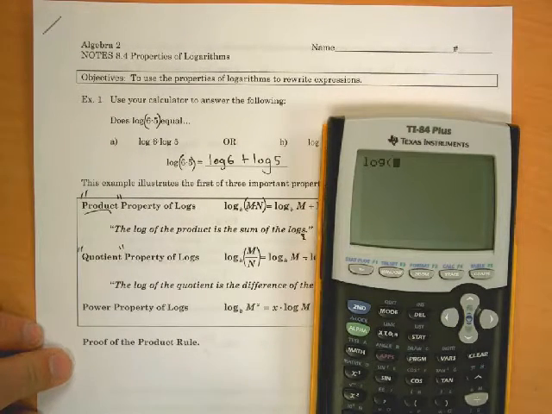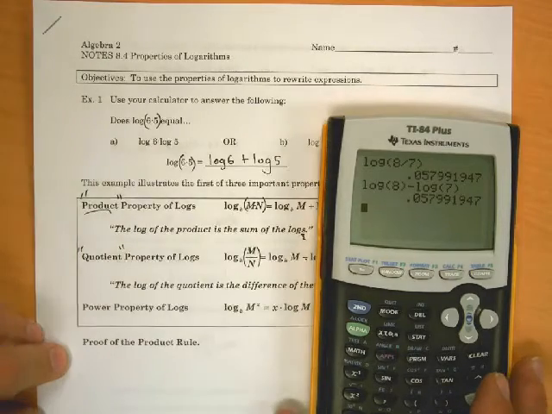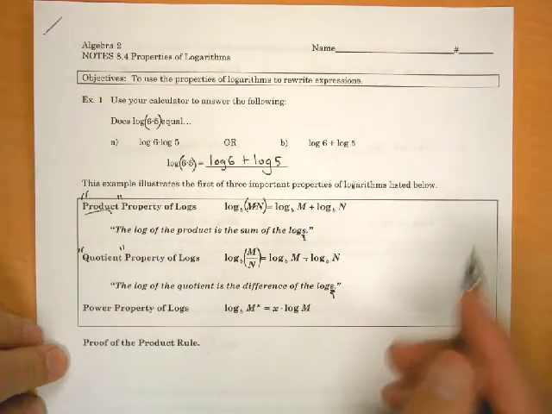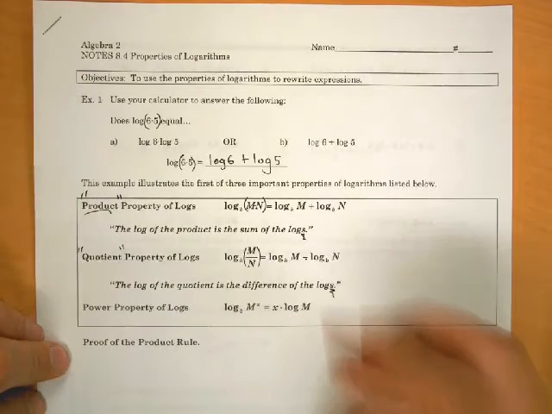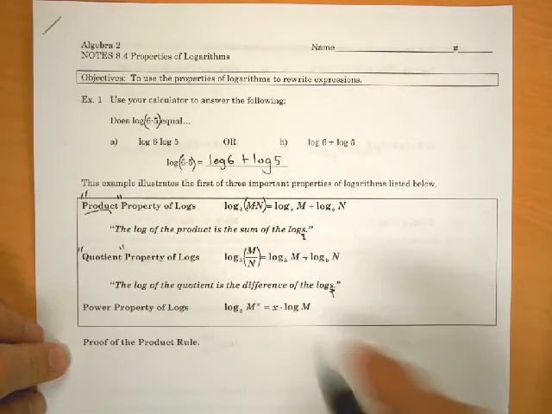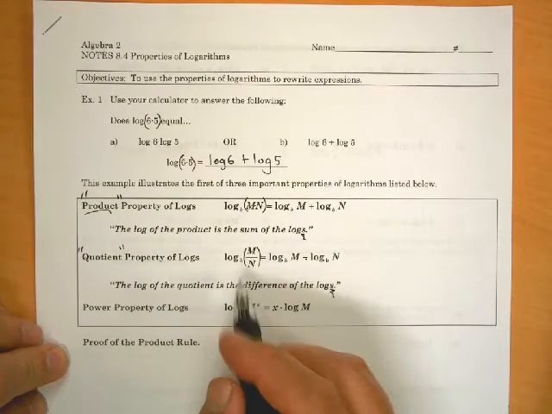The logarithm of 8 divided by 7 is the logarithm of 8 minus the logarithm of 7. And you can see I get matching results there. These formulas go both ways, so you can start with a single logarithm and expand it, or you can start with two logarithms with a minus between them and make one logarithm with a division in its belly.